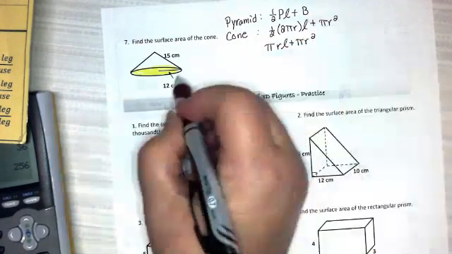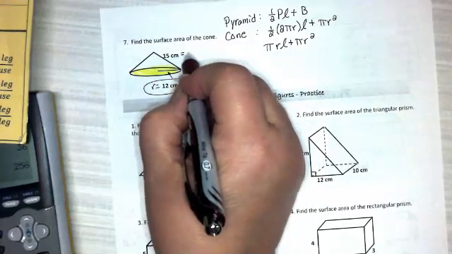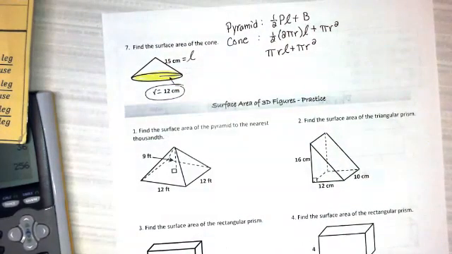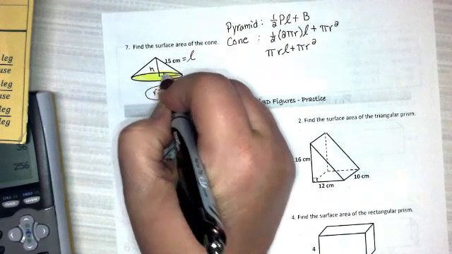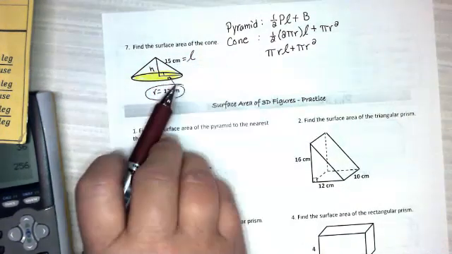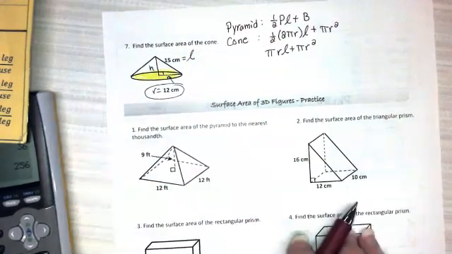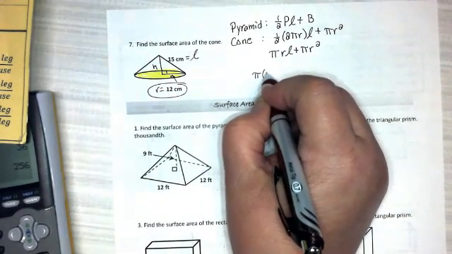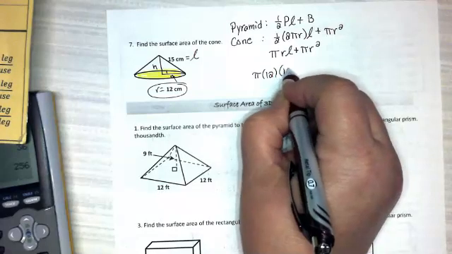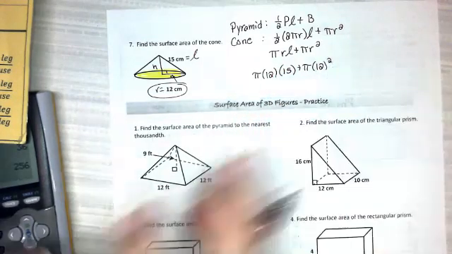So all I have to know here is that my radius is 12 and I gave you the slant height again. Occasionally you are going to have to calculate the slant height. And what you'll know is this is the height, this is the radius, the slant height is the hypotenuse of that right triangle, and Pythagorean theorem will get you there. So let's plug in what we know. Pi times radius times slant height plus pi times radius squared.